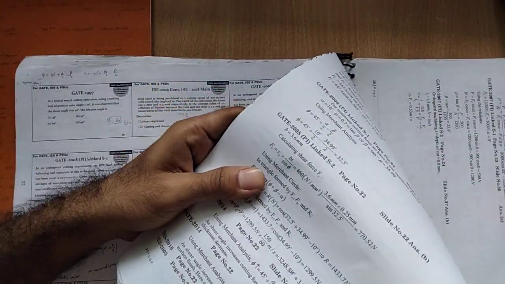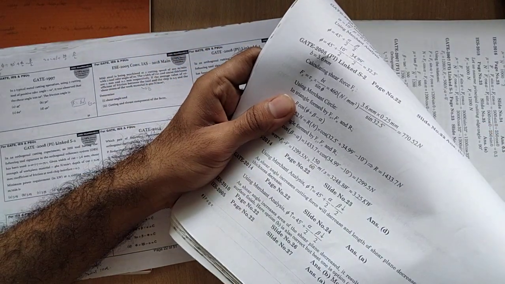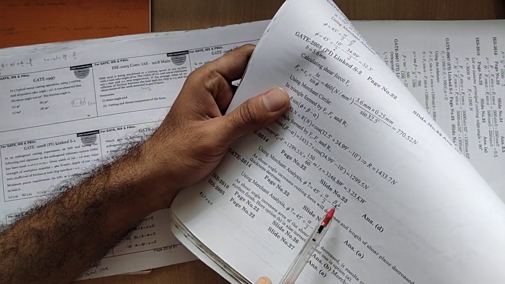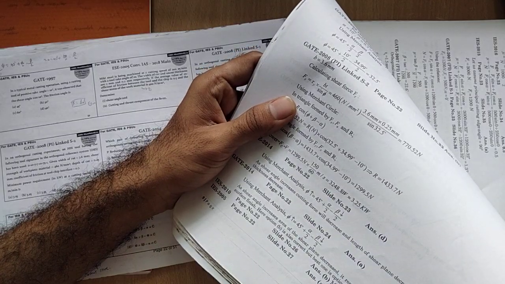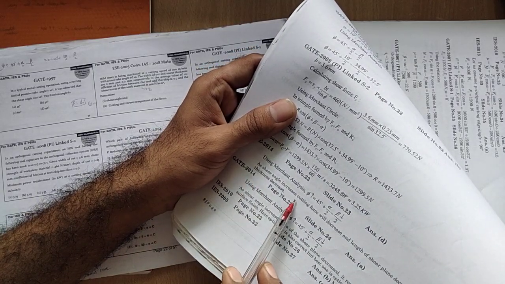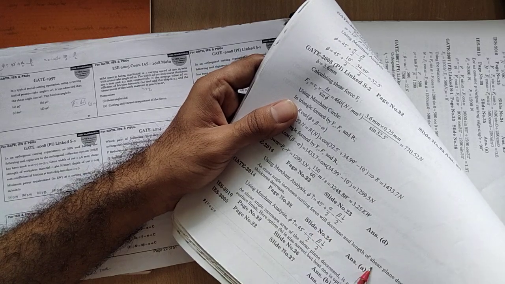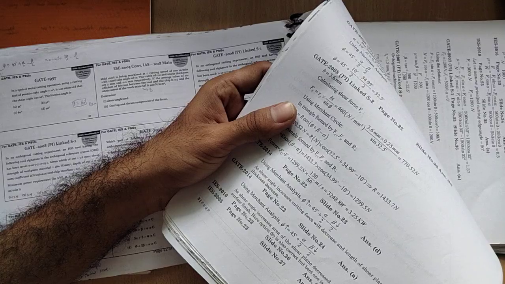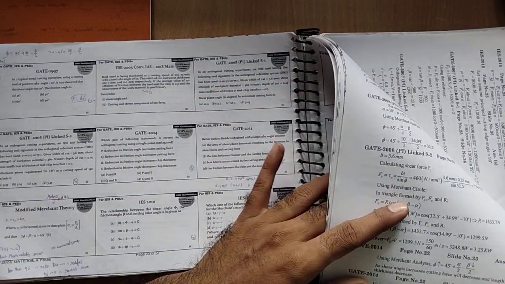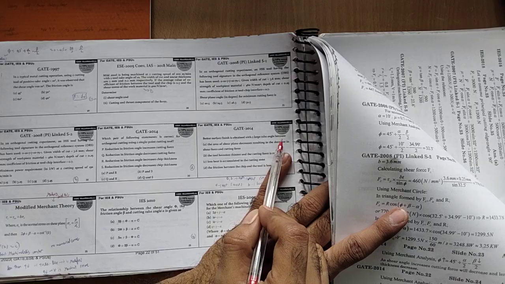So what they have given, you can see. I think you are able to see this one. Since the friction angle has been reduced, this entire value keeps on increasing. As the shear angle increases, the cutting force will decrease, and the length of the shear plane decreases, resulting in chip thickness reduction. I think you got the point. So answer is D.